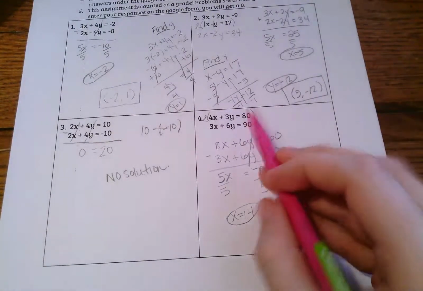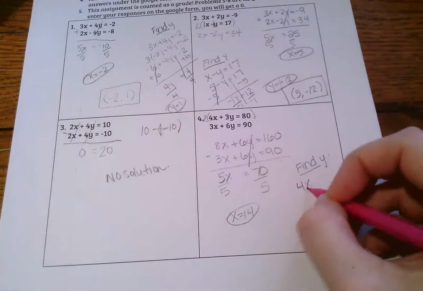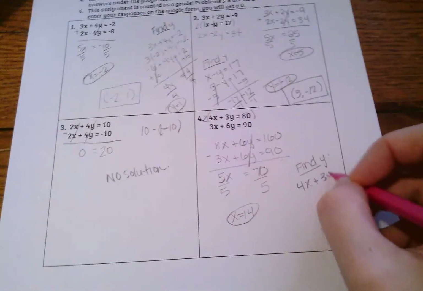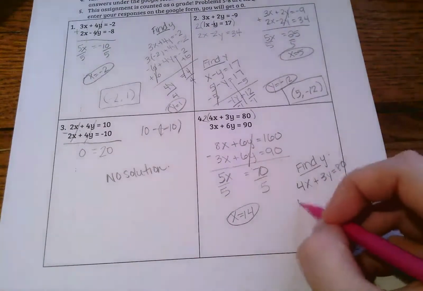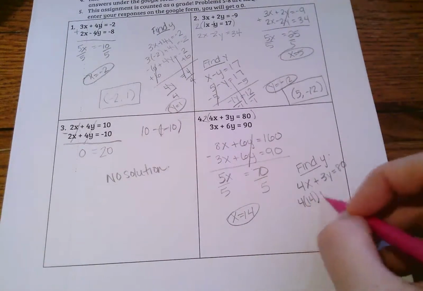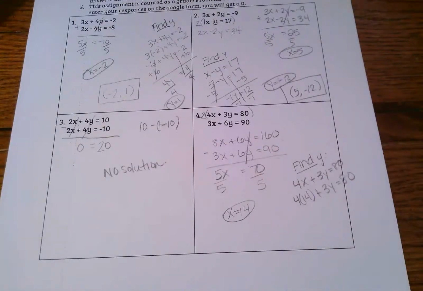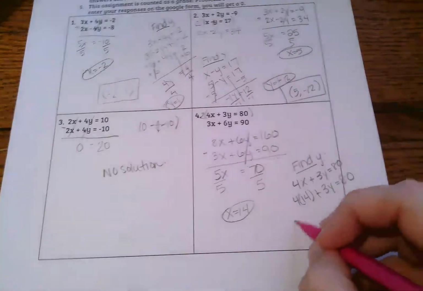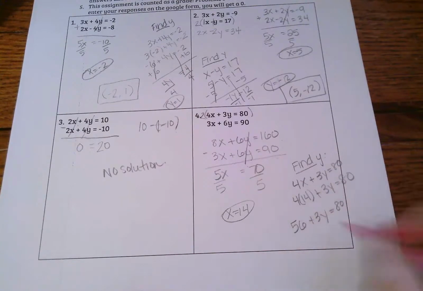To find y, I'm going to pick one of these. Which one am I going to work with? Let's do the top one because the numbers are smaller. So I have 4x plus 3y equals 80. My x is 14, so I'm going to plug it in. 4 times 14 plus 3y equals 80. Well, 4 times 14 gives me 56, so I have 56 plus 3y equals 80.